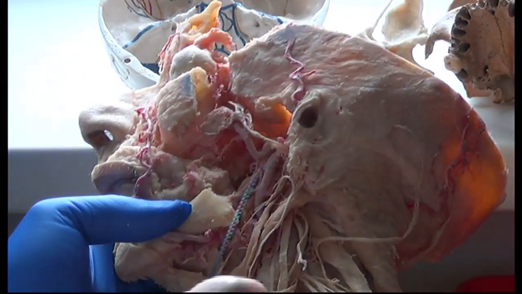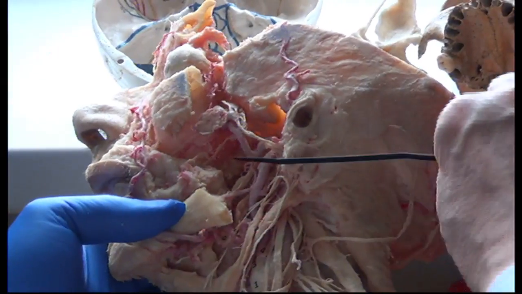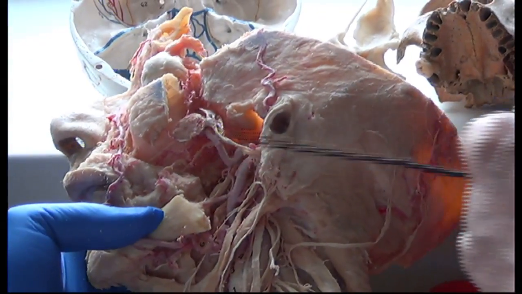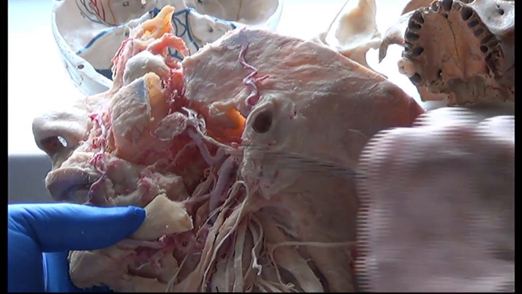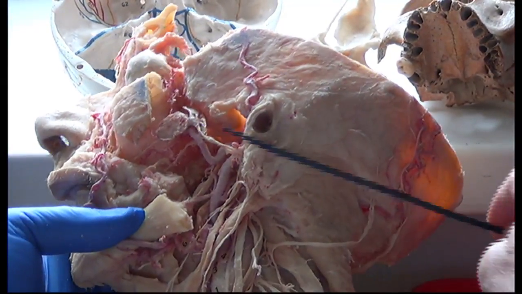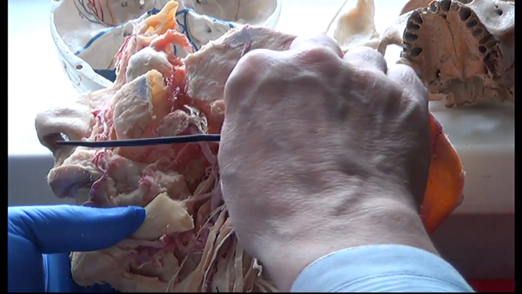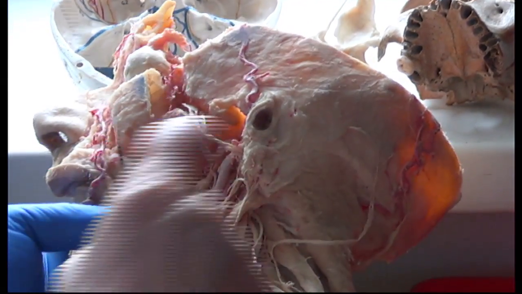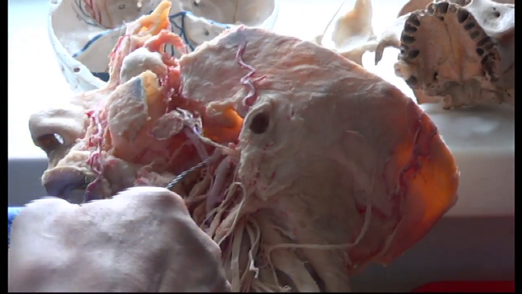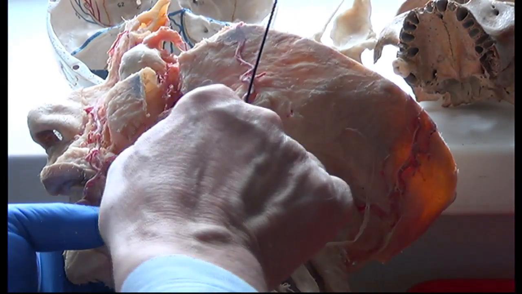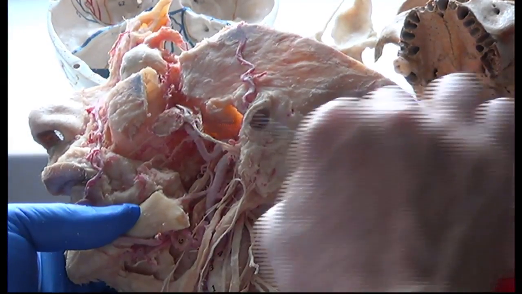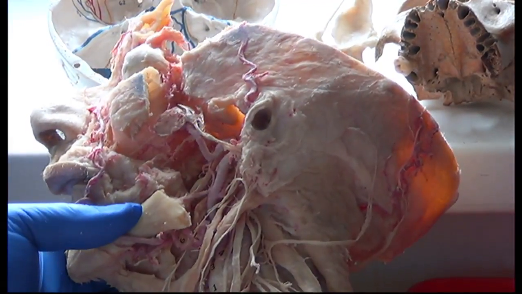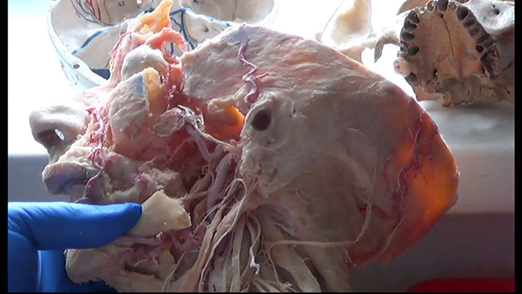That means that arteria maxillaris originates from arteria carotis externa moving anteriorly, and arteria temporalis superficialis originates and moves superiorly. That's why between them there is a right angle.